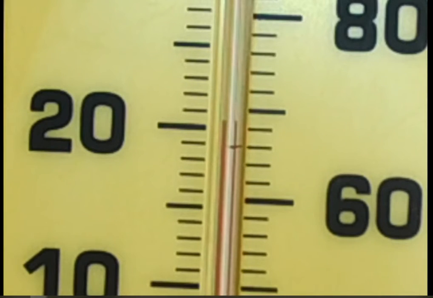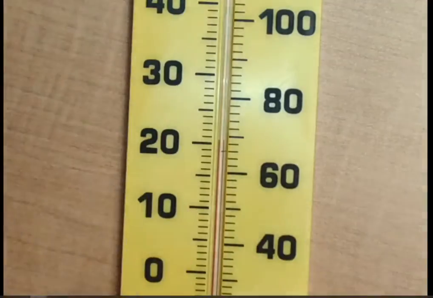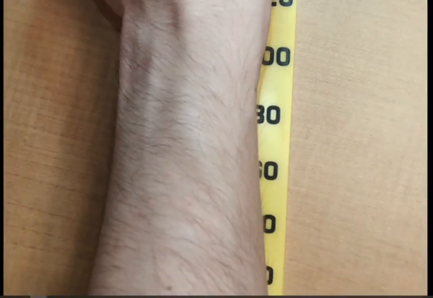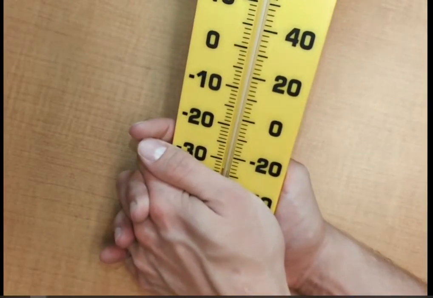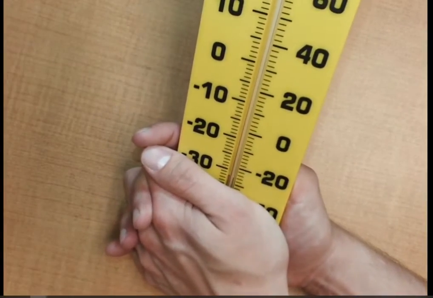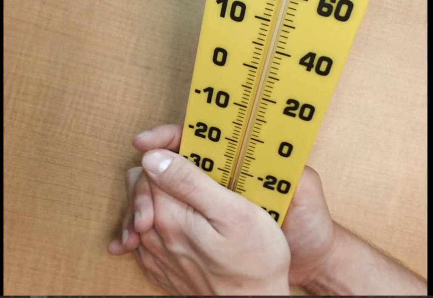Now, I want you to think, my friends, what do you think would happen if I continue to clasp or hold onto the thermometer for another 30 seconds. So I want you to pause the video, think, and discuss. What do you think would happen if I kept on clasping the thermometer for another 30 seconds?